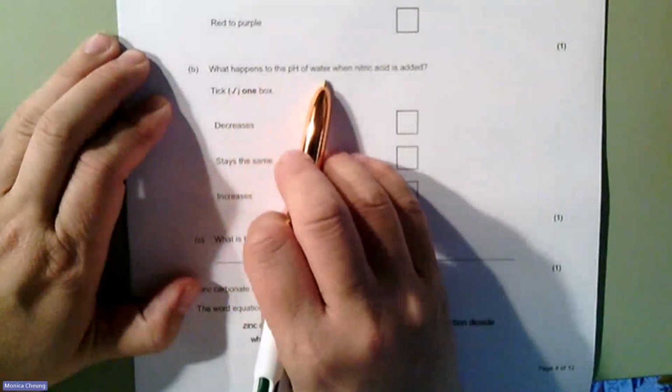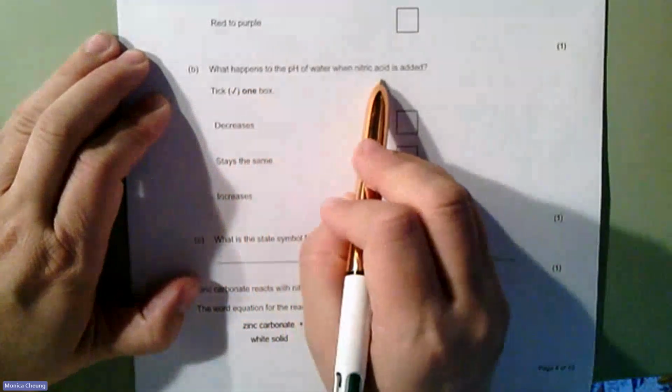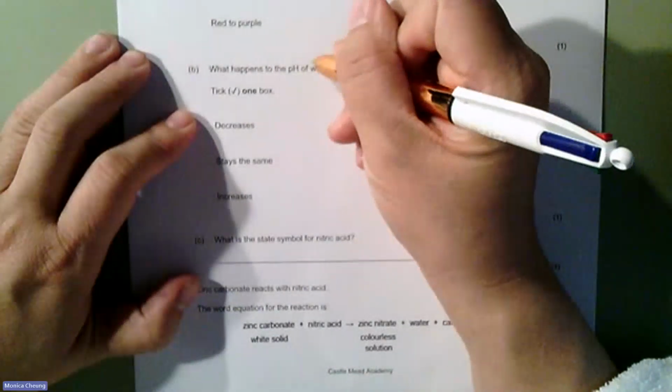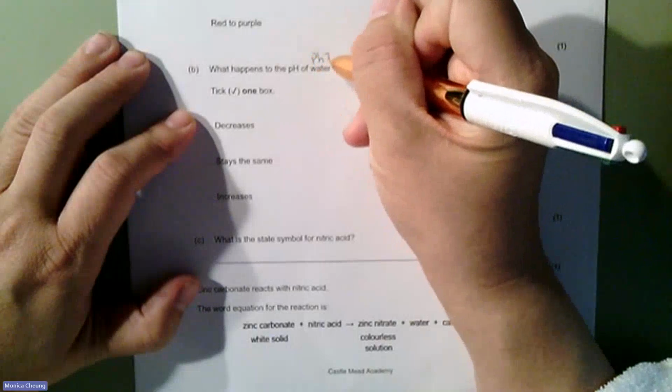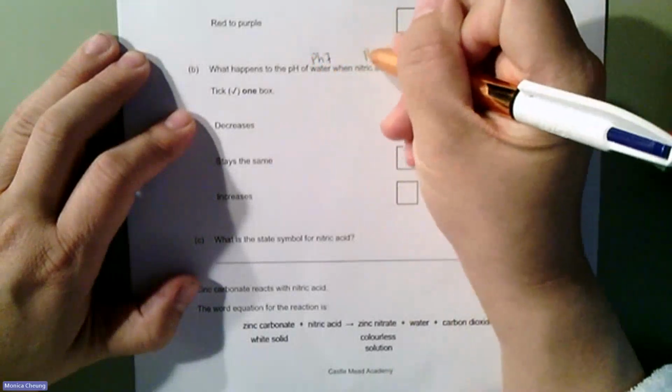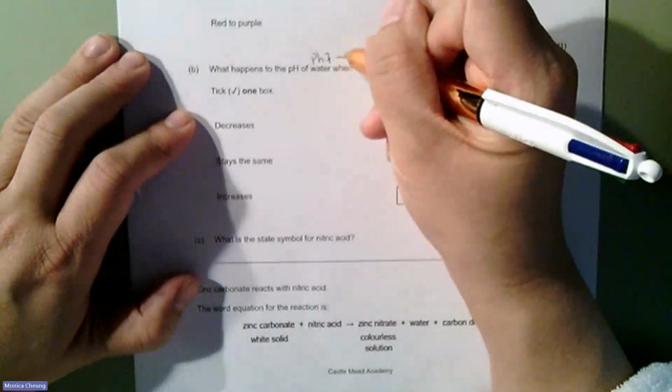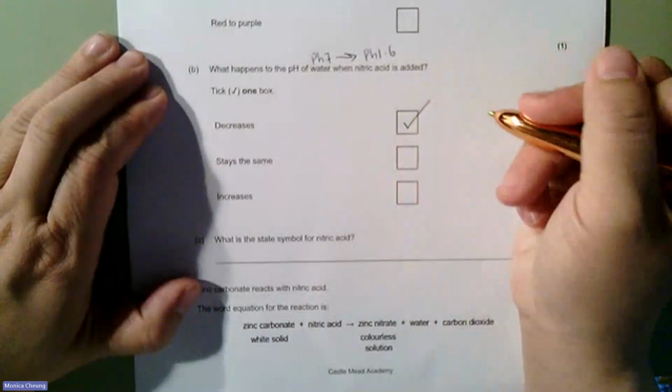But our next question: what happens to the pH of water when nitric acid is added? Like I said before, we labelled it pH 7, and then pH 1 to 6. It's going from water to acid, so therefore it will decrease.